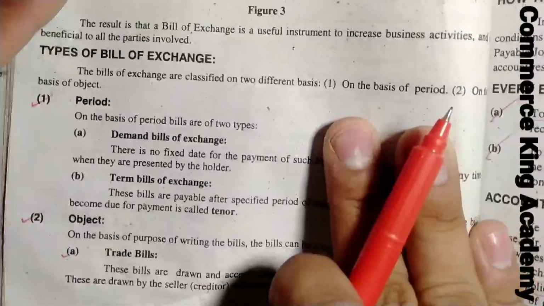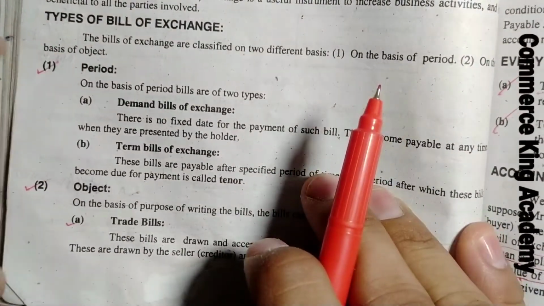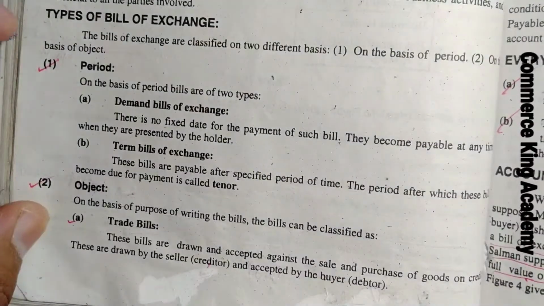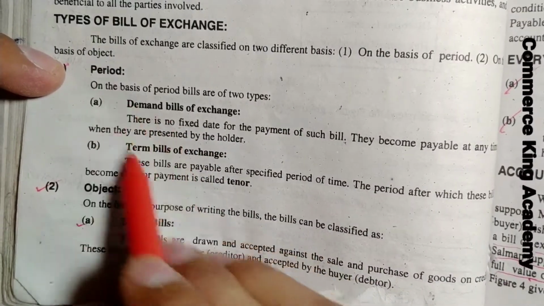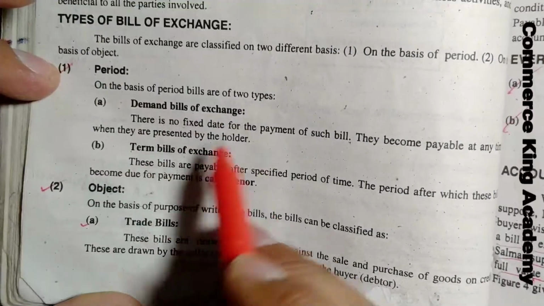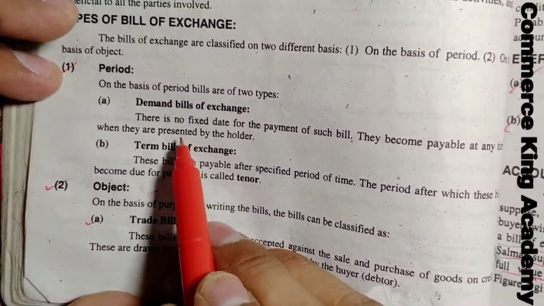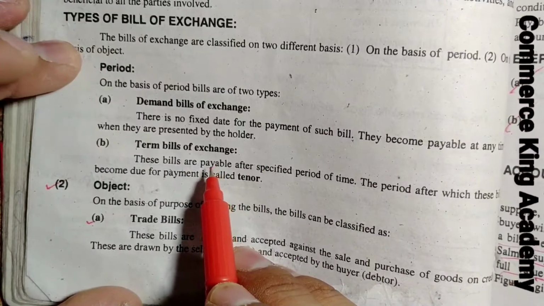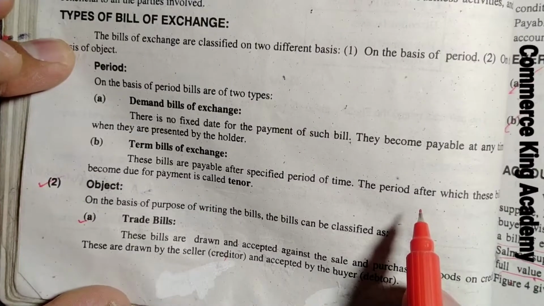So I revise my discussion. We have learned about types of bill of exchange. Types of bill of exchange involve two major types: on the basis of period and on the basis of object. On the basis of period, there are two subordinate types: demand bill of exchange and term bill of exchange. A demand bill involves honor of the bill on the demand of the holder. A term bill involves a duration or time period before the honor of the bill of exchange between the parties.